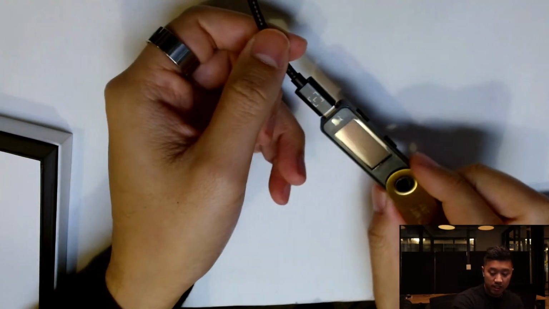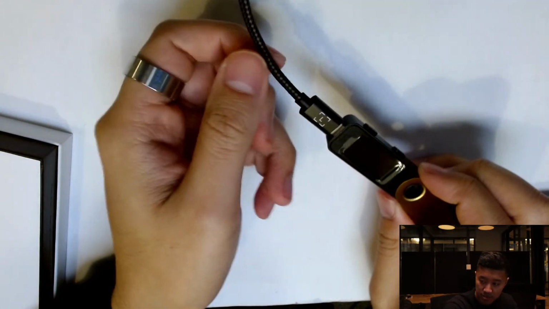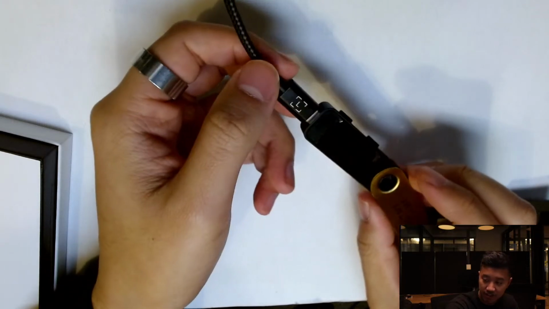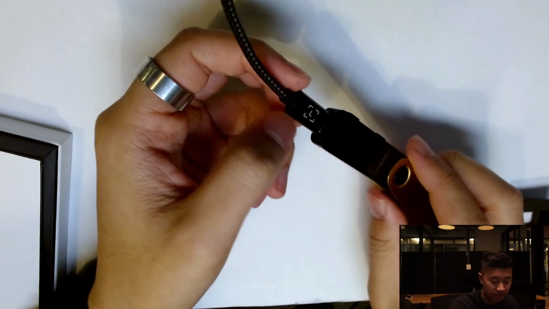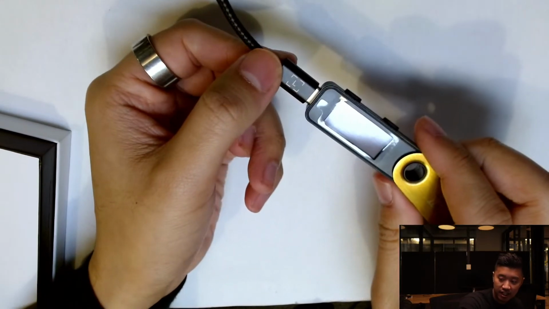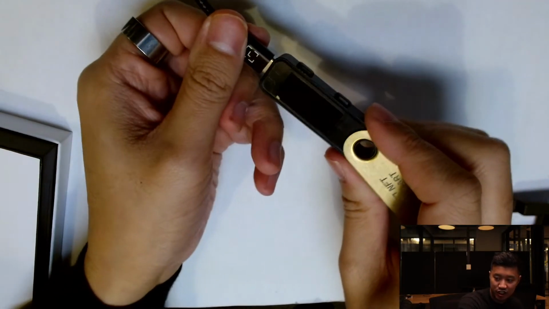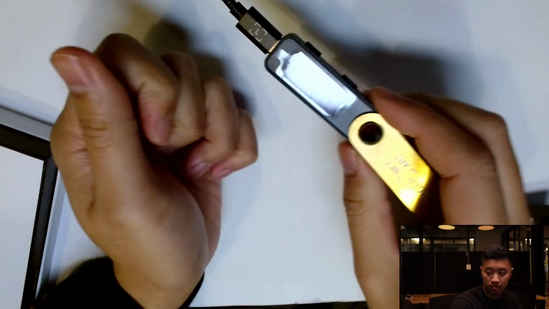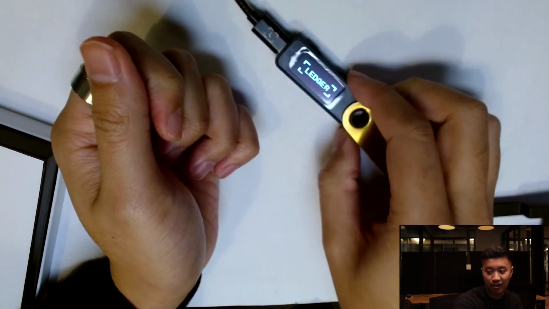Okay, so this is a common issue with a lot of people. As you guys can see, the device is not turning on, right? And the reason why the device is not turning on is this cable has to be very tight, okay? You guys can see there's a little bit of space. As soon as I jam it in, boom. There, now it turns on, okay?